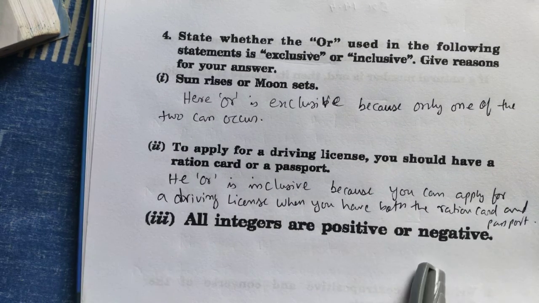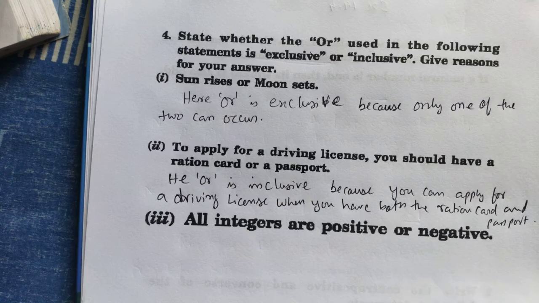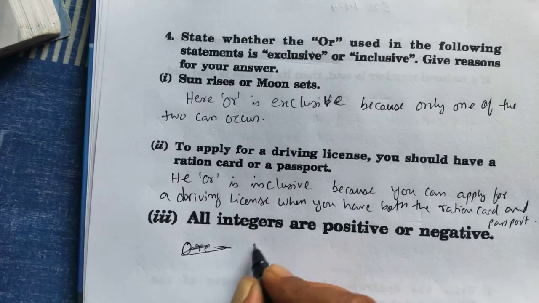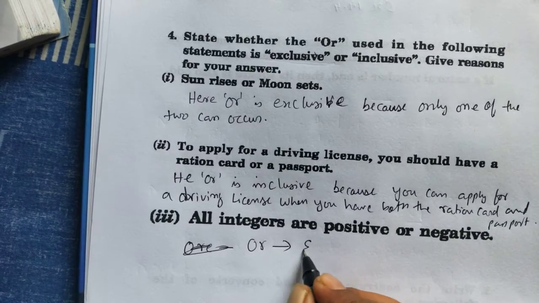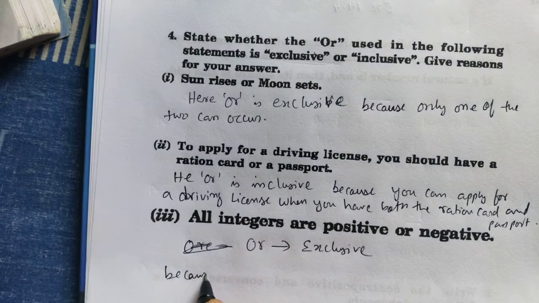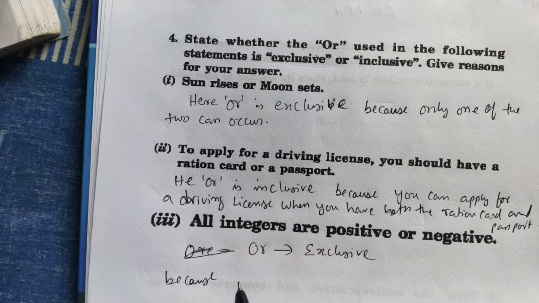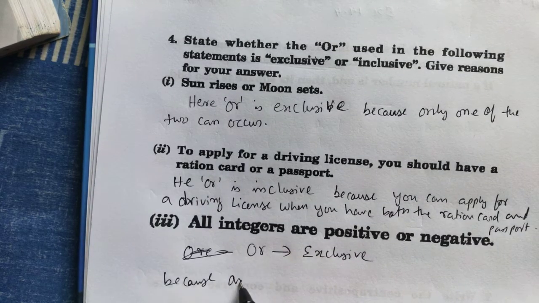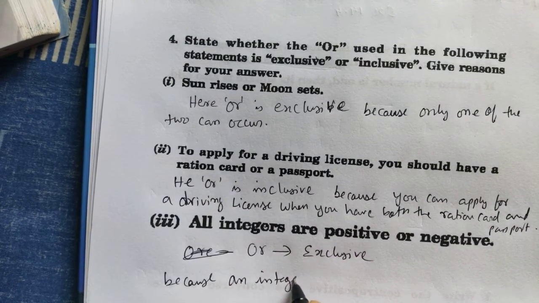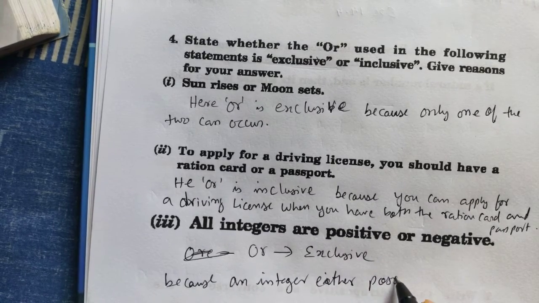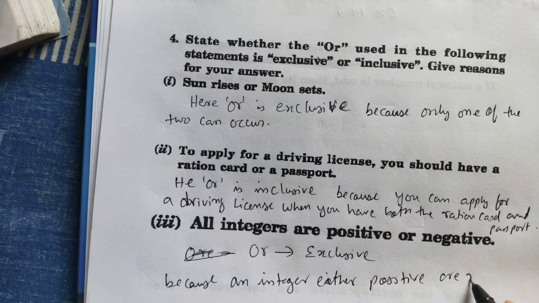All integers are positive or negative. So this will be exclusive. Or is exclusive. Why? Because an integer is either positive or negative. Either positive or negative.